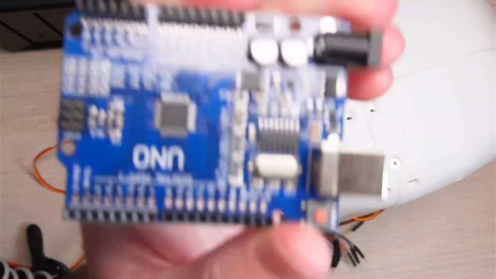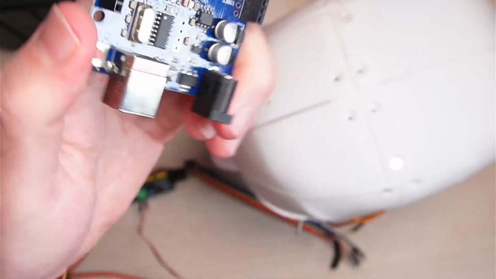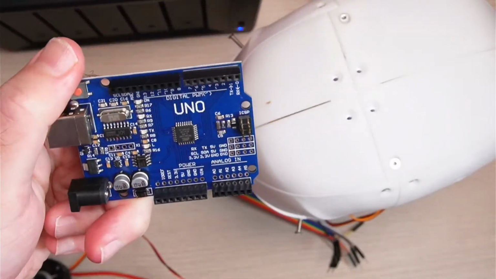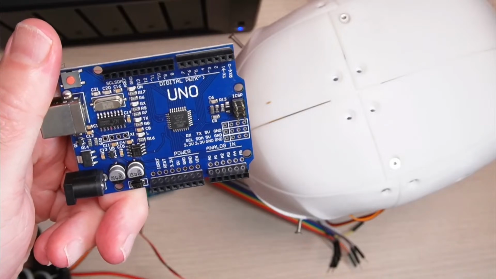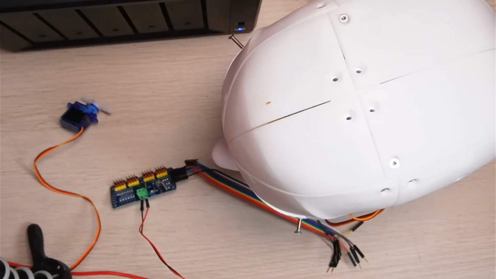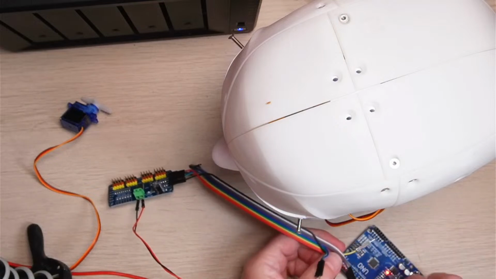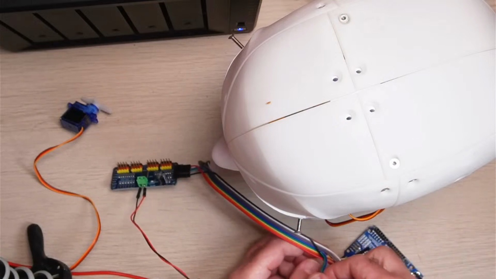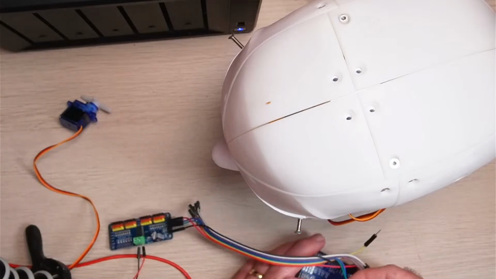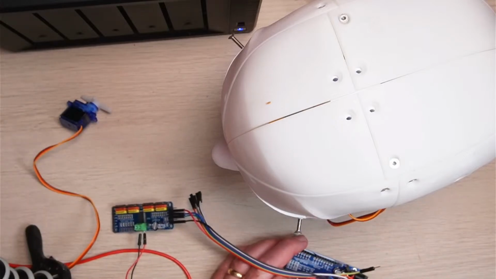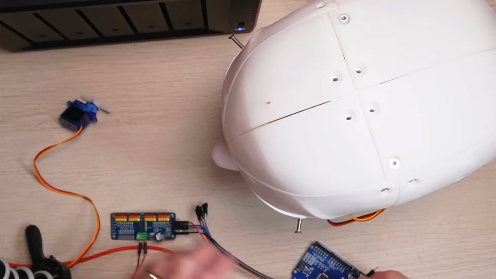You can see there it says SCL where my thumb is, and SDA. That's the system clock and system data. We're going to be connecting the data and clock pins from the PCA9685 board to those pins there. I know that the blue is data and the green is the clock.